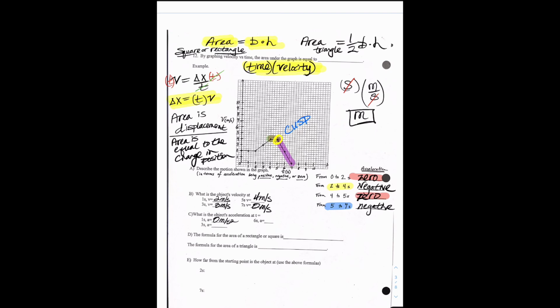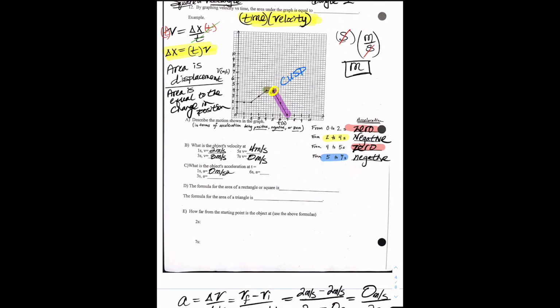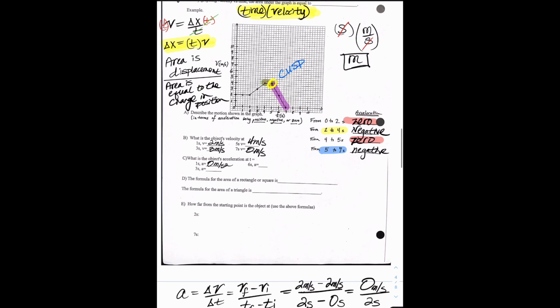Real objects that are moving don't have these corners or cusps in their motion. They don't have this jagged motion, right? Their motion is curved. I just want to point that out because it would be undefined if we asked for that slope there, because we don't know which slope it belongs to.